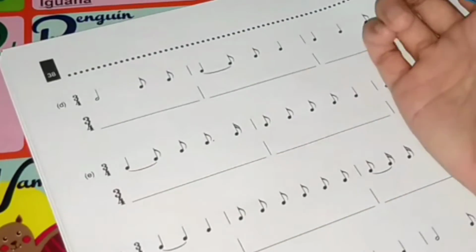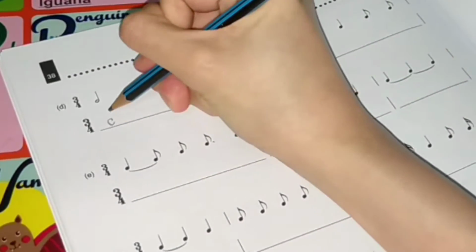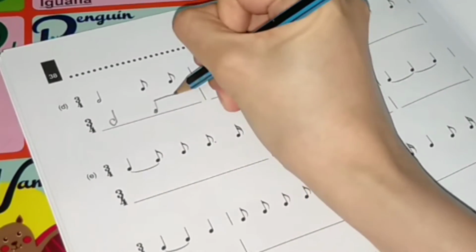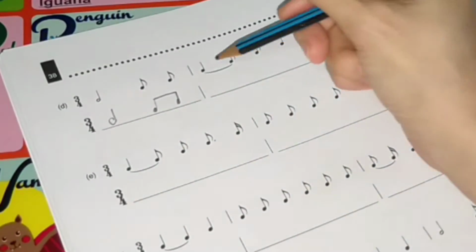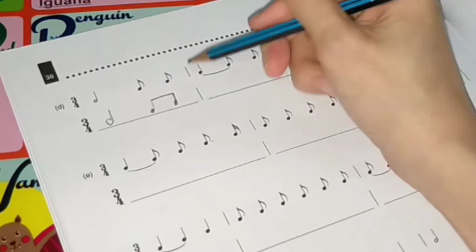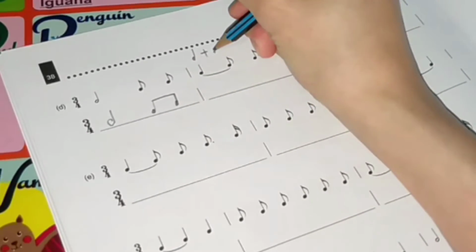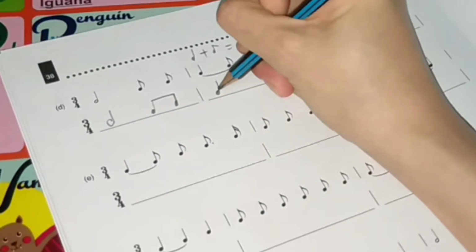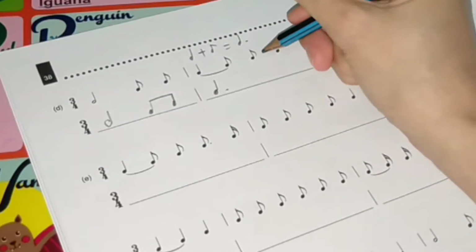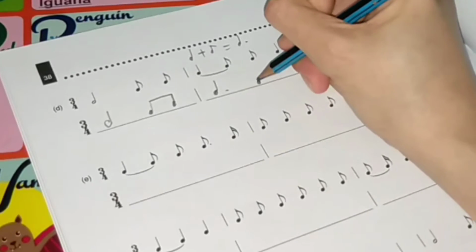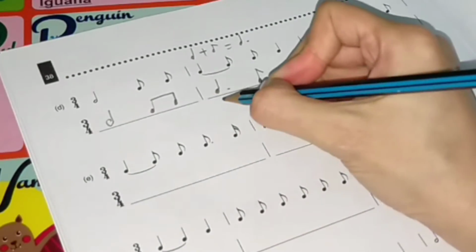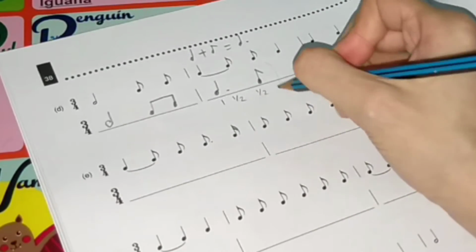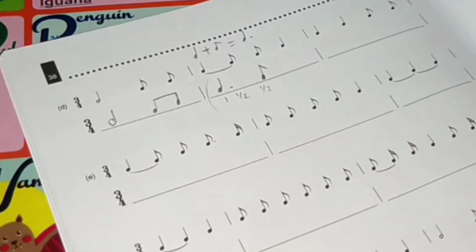Now this is 3, 4. 1 and 2 is already correct. The third count, 2 quavers, just join them together. Whenever you see a dot, it means a plus, this plus this is equal to this, not 1.5 count. 1 dotted crotchet will always have 1 quaver, because for 1.5 you need to add another half to make it 2. So we cannot join this with any other notes.